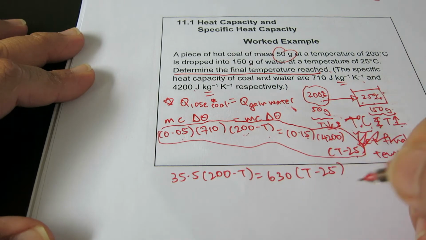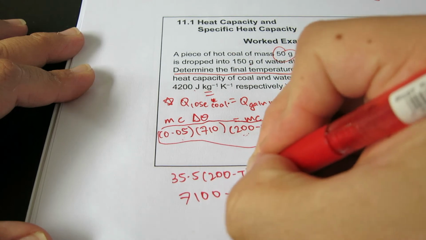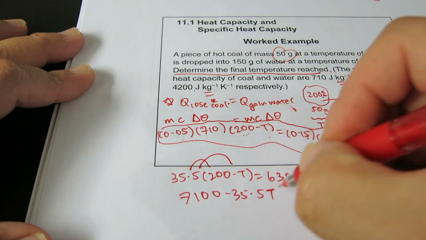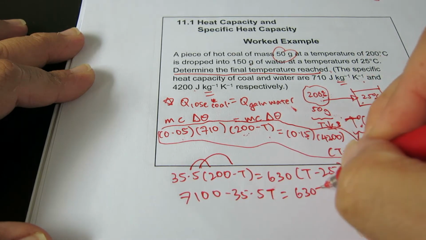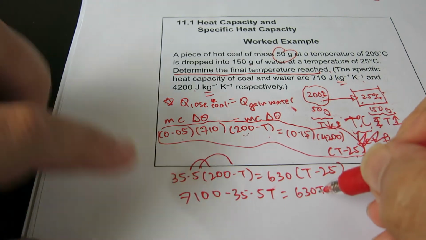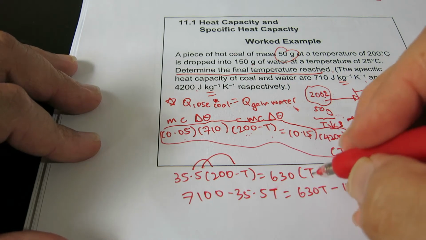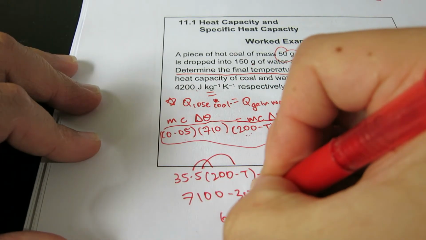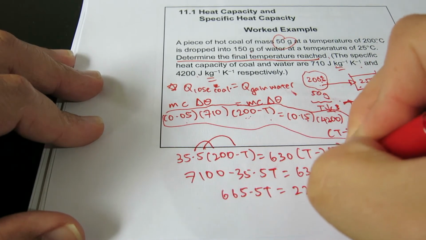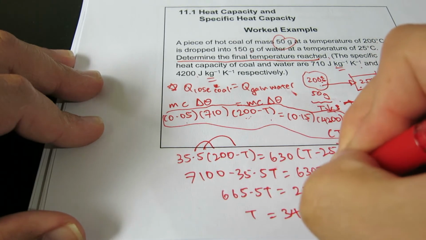Alright, do your proper expansion. You will get 7100 minus 35.5 T. Just multiply here and multiply here. Then 630 T minus, do your multiplication, 15750. Bring all the terms with T to one side, bring all the terms without T to the other side. Do a quick solve. You get 665.5 T is equivalent to 22850. Solve for T and you get the temperature as 34.3 degrees Celsius.